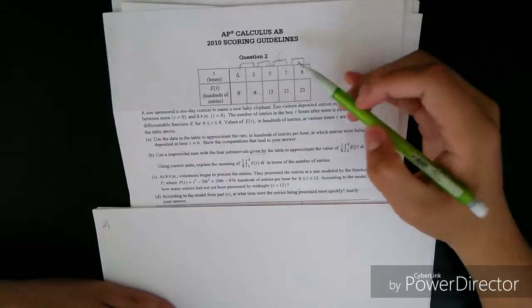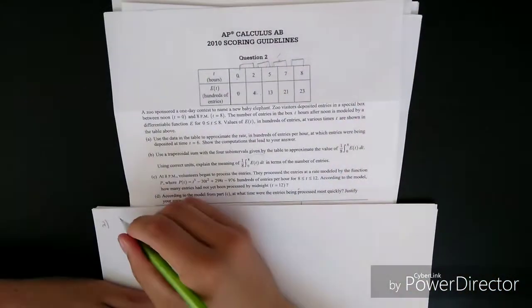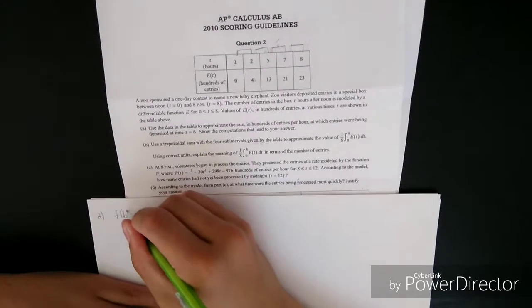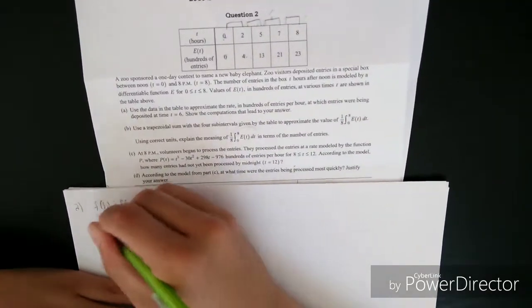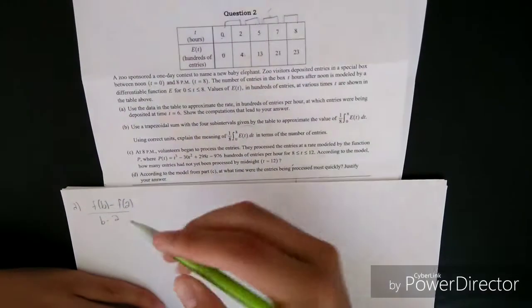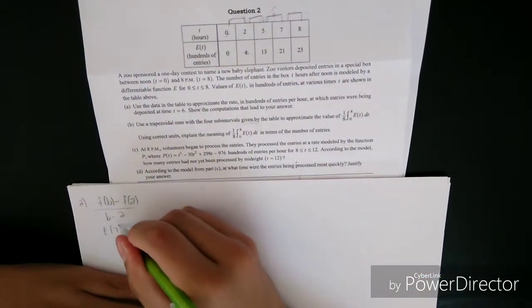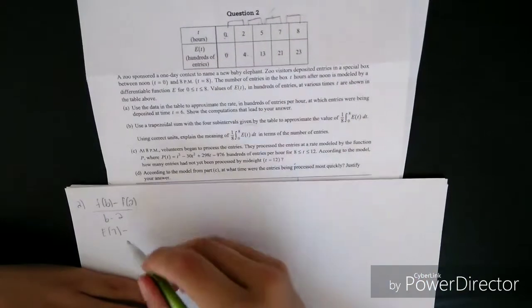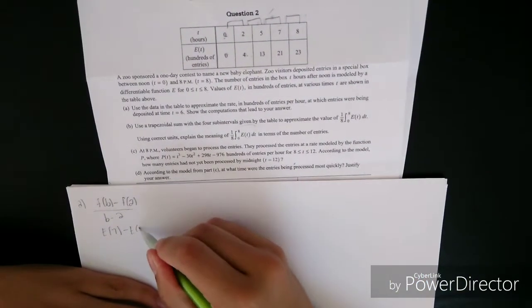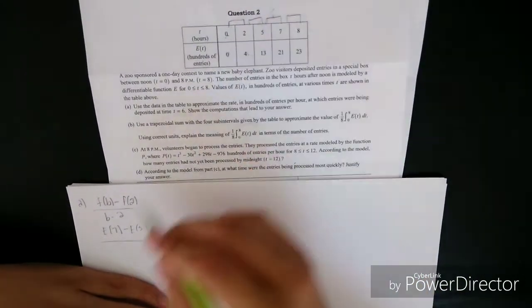So in order to figure out this problem, we're going to need to be using the mean value theorem, which is f of b minus f of a over b minus a. In this case, f of b would be E of 7, and f of a would be E of 5 over, of course, 7 minus 5.